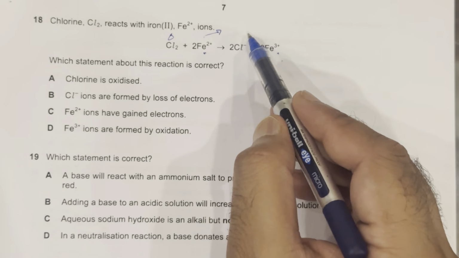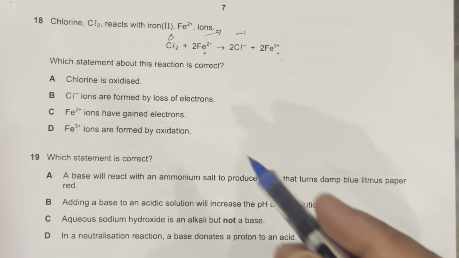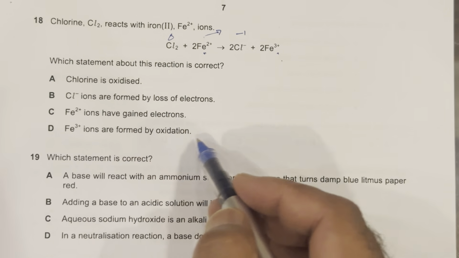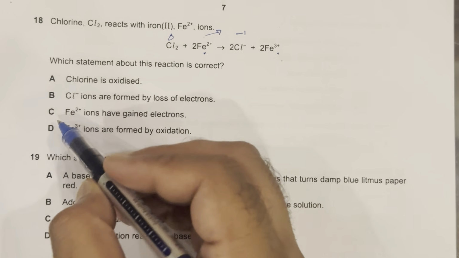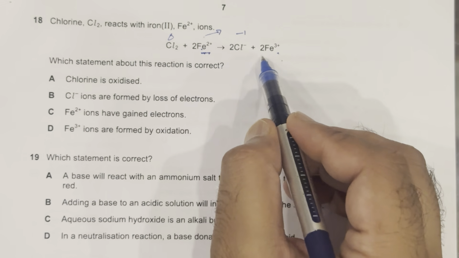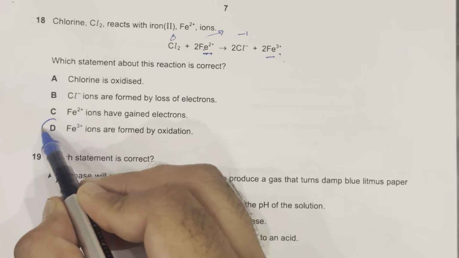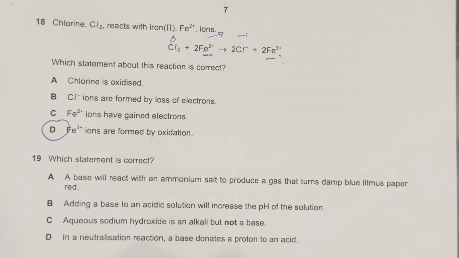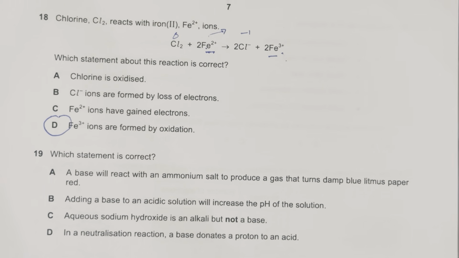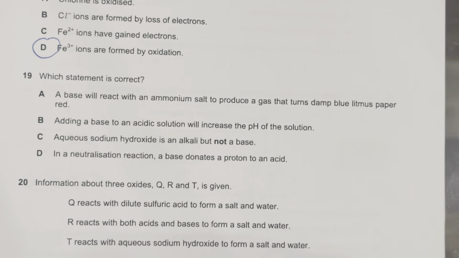Cl2 has 0 oxidation state, and it is decreasing to -1. Fe3+ ions are formed by oxidation, because the change in oxidation number, with loss of electrons, is an increase in the oxidation state. Option D is the correct option for question number 18. Now we'll move to question number 19.